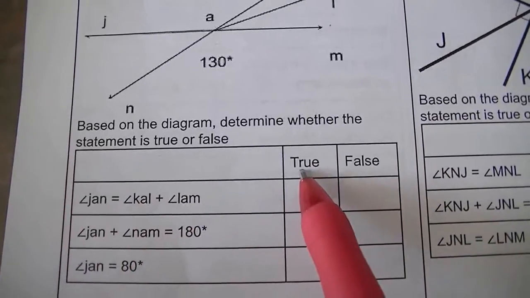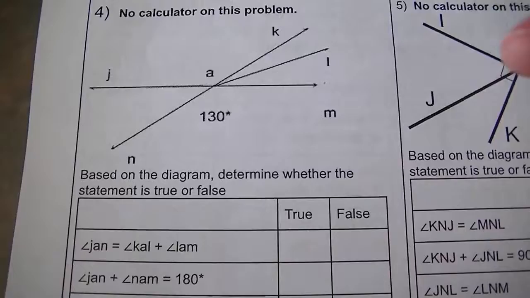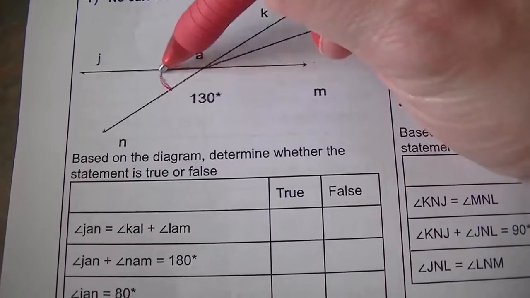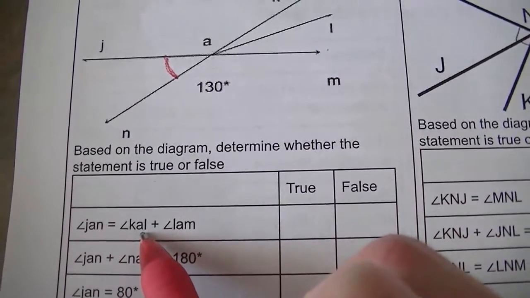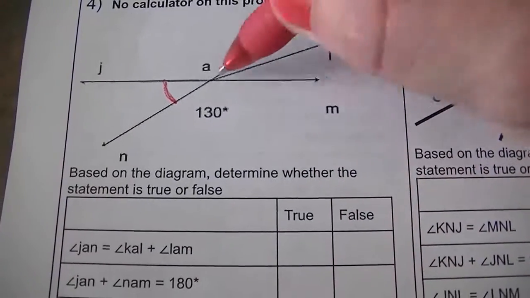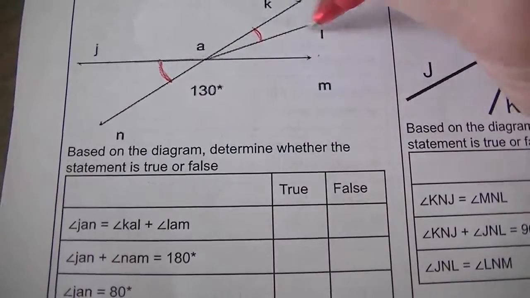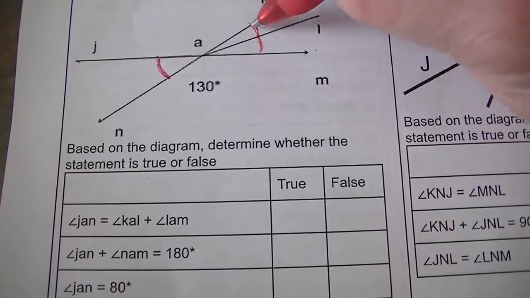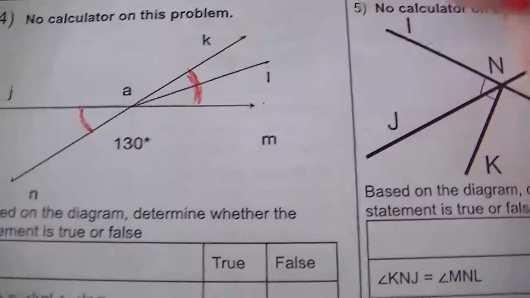But it says we got to determine if this is true or false. Angle JAN, so let me go ahead and find that. JAN, so this angle right here is equal to angle KAL plus angle LAM. So let me find KAL, it's right there, plus angle LAM, so that right there, okay? So it's saying that this measurement is equal to this measurement right here of those two adjacent angles added together.